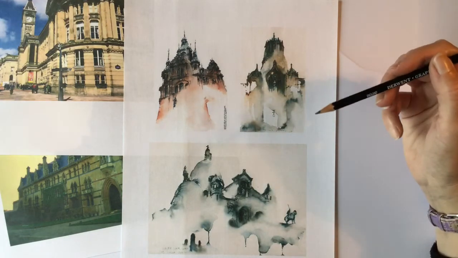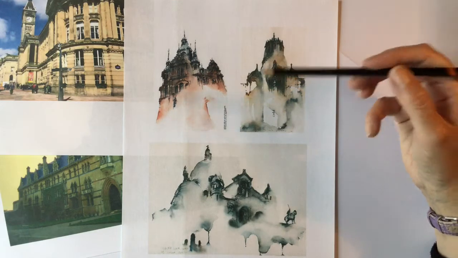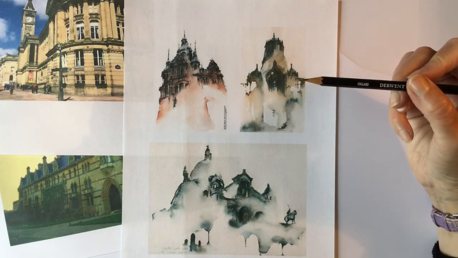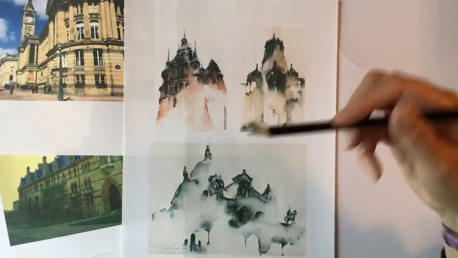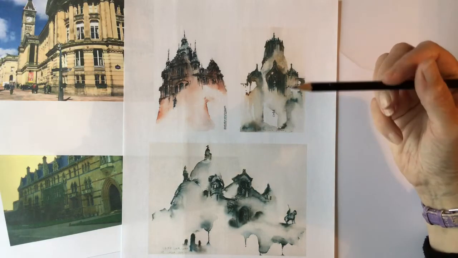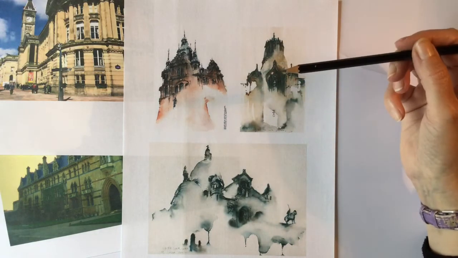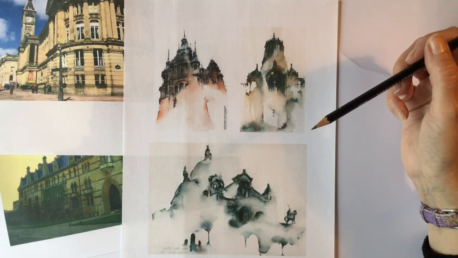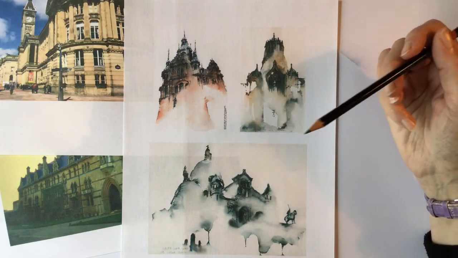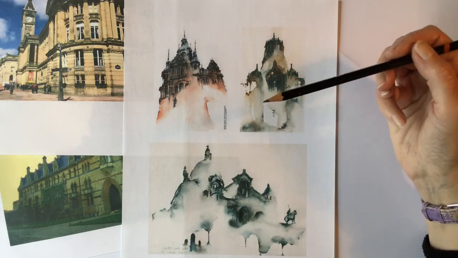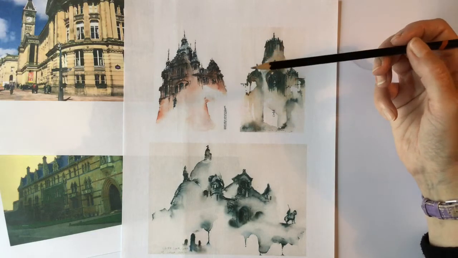So don't be worried about how much detail you put in. Think about the detail you put into your drawing and think about how much you're going to leave out. I suppose how much you leave out is sometimes more important than what you put in.